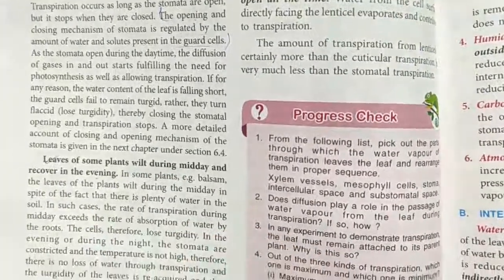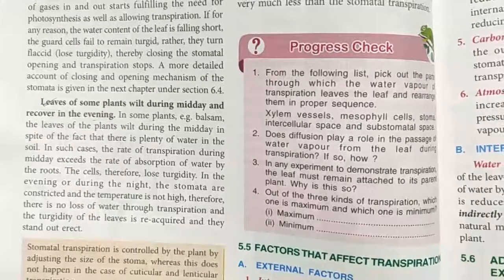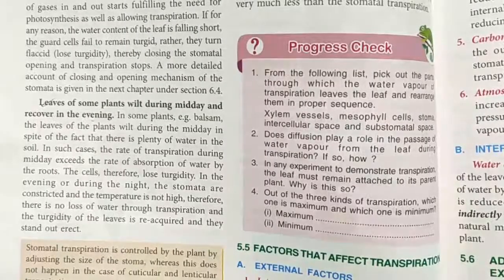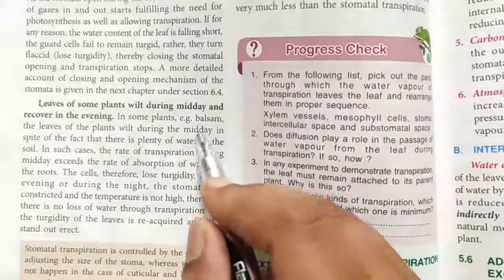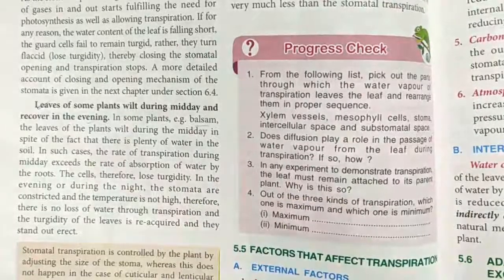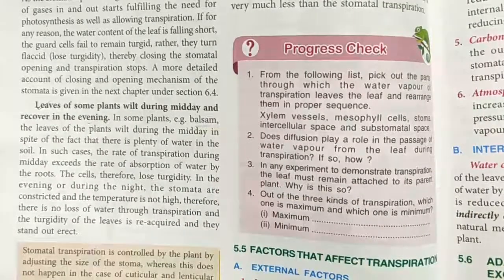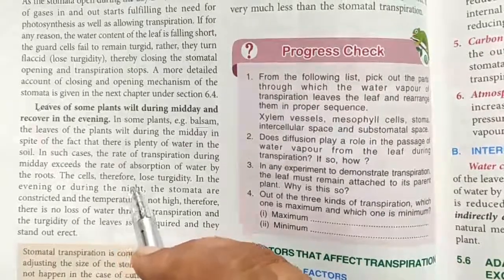Now the next question: leaves of some plants wilt during midday and recover in the evening. This question is very important and was asked previously in board exams. For example, a balsam plant wilts during midday, and the reason is given here.